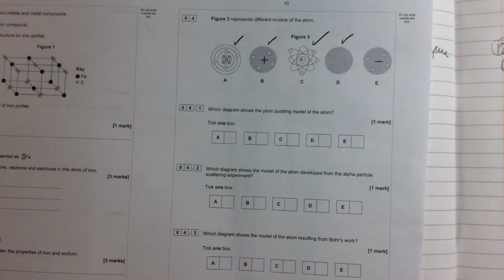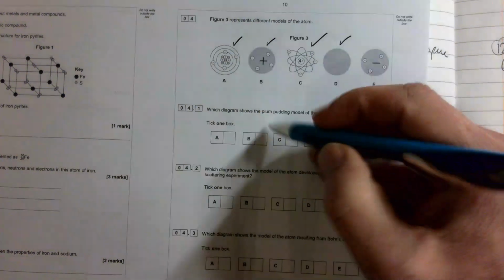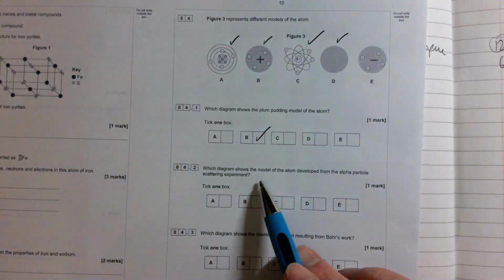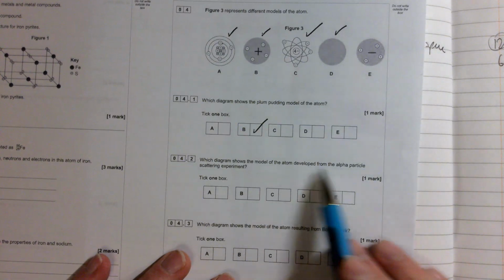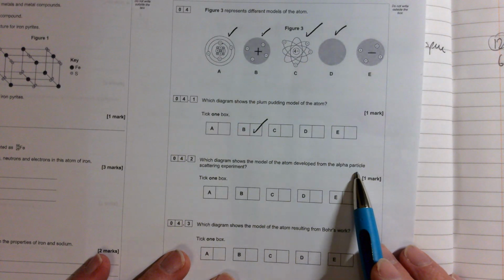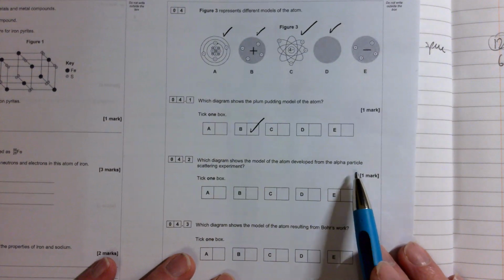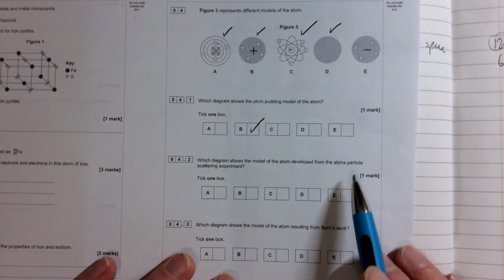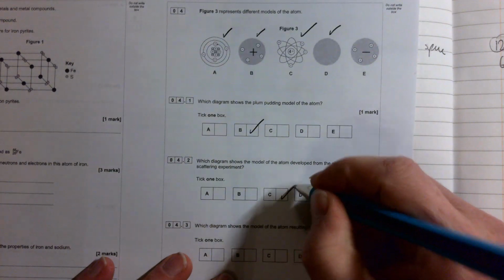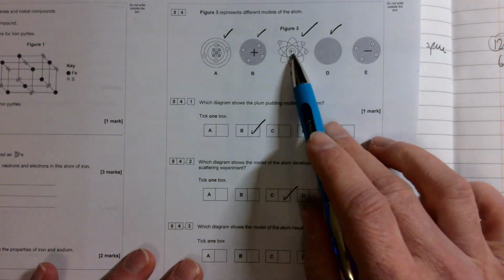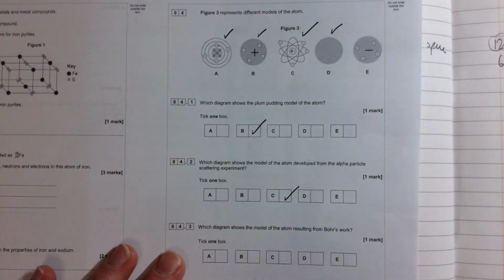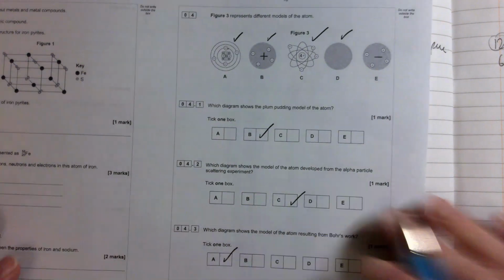And so looking at this exam question here then, which one shows the plum pudding model? Well, that would be B. Which one is derived from the alpha particle scattering Rutherford experiment? That would be C, which gave you this idea of a tiny nucleus that's positively charged. Which one came from Bohr's work? Well, that would be A.